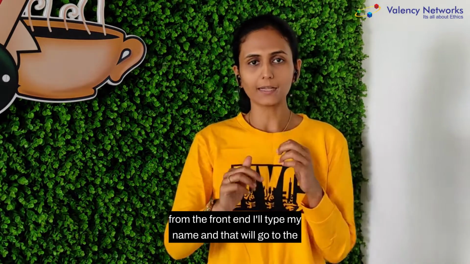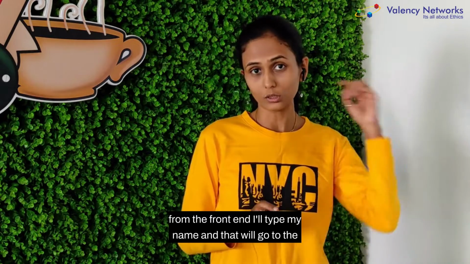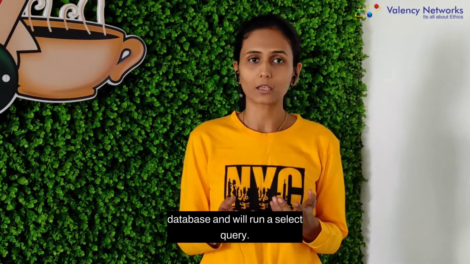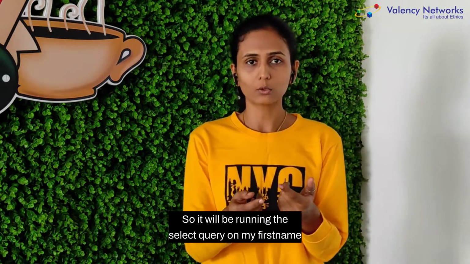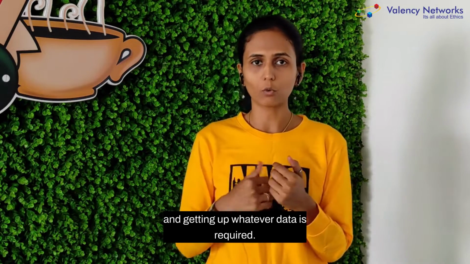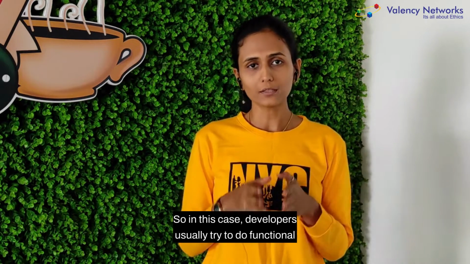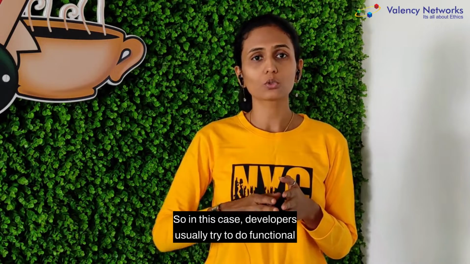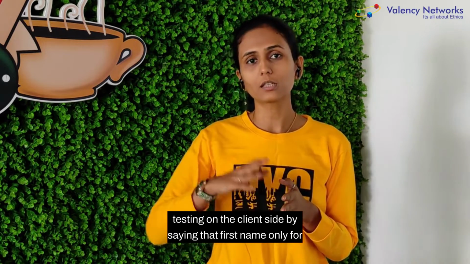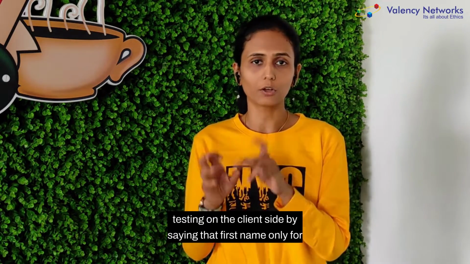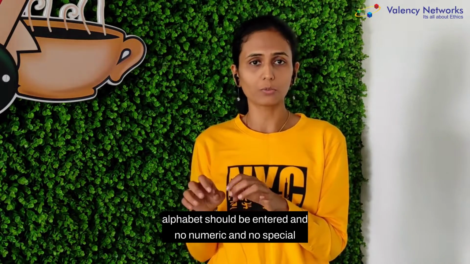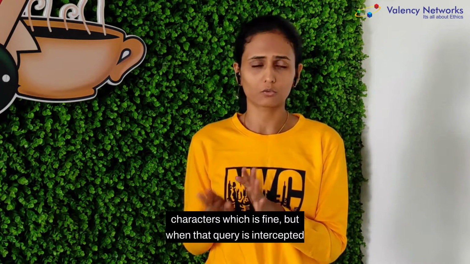So from the front end, I'll type my name and that will go to the database and will run a select query. It will be running the select query on my first name and getting whatever data is required. In this case, developers usually try to do functional testing on the client side by saying that first name only for alphabets should be entered and no numeric and no special characters, which is fine.